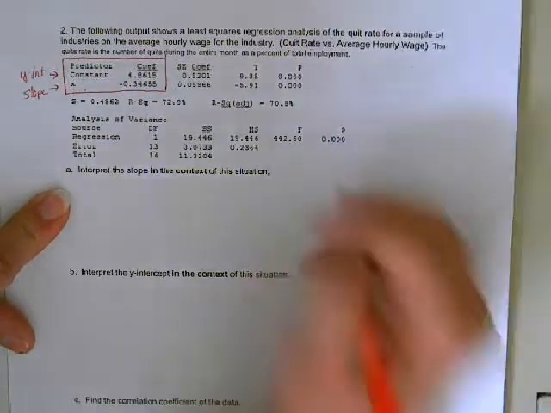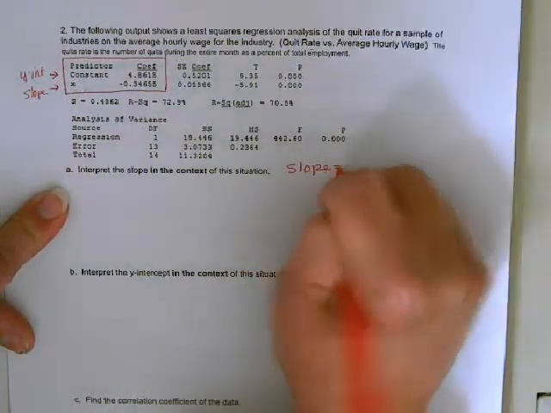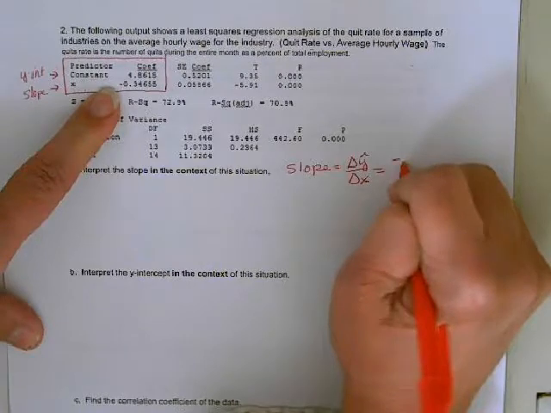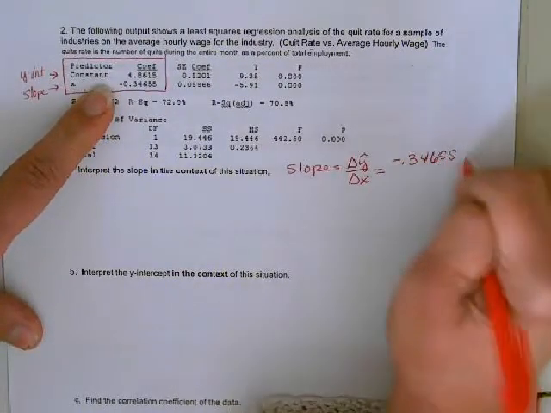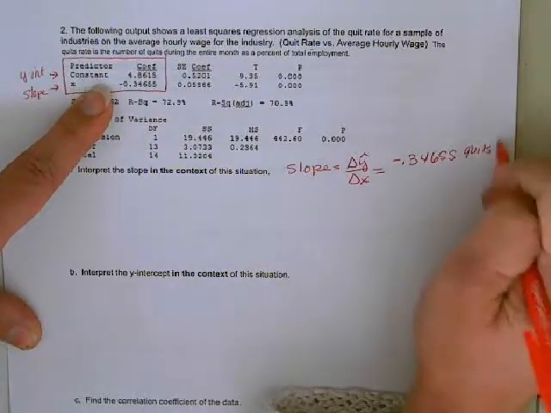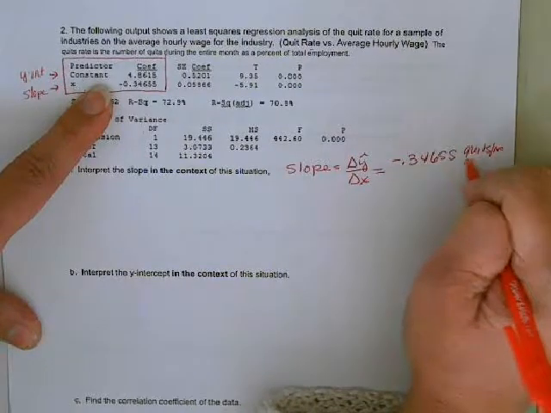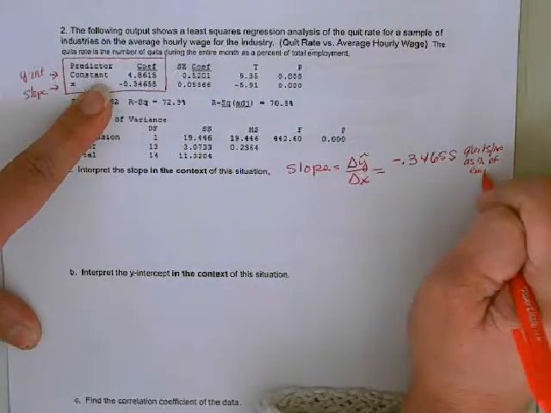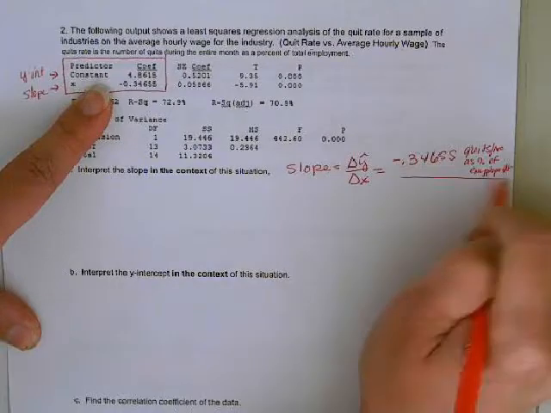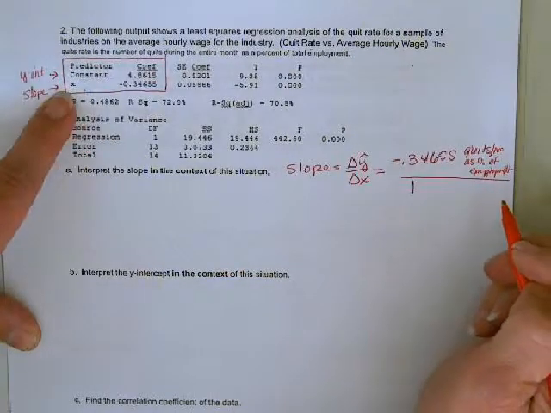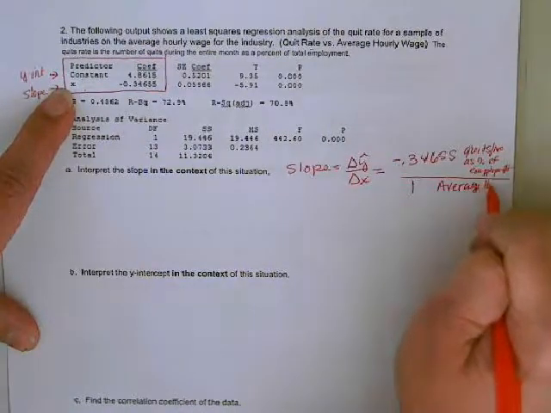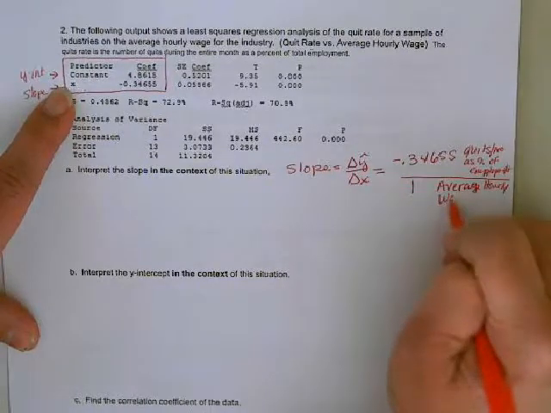So in this problem, our slope is, again, change in y hat over change in x. So it's negative 0.34655, and that's our quit rate, which is quits per month as a percent of employment. And then it's over 1, and what is our x unit? Our x unit is the average hourly rate. And we're going to assume that's in dollars.